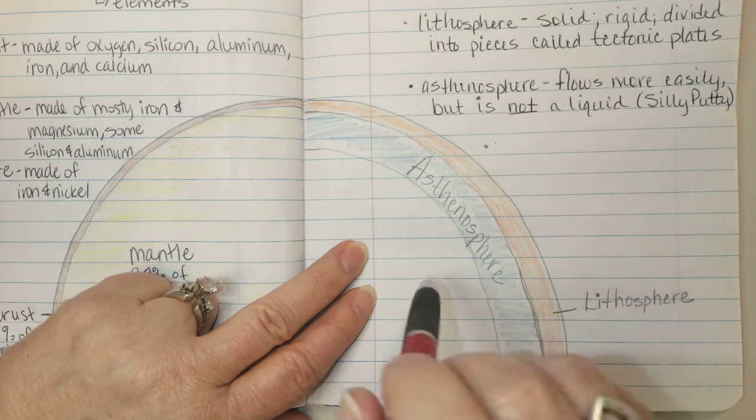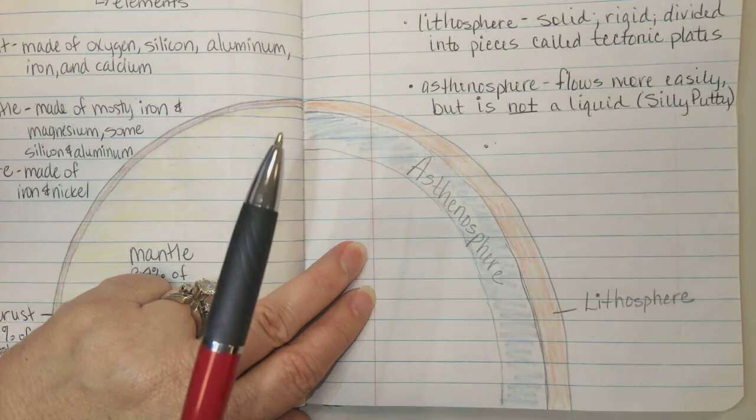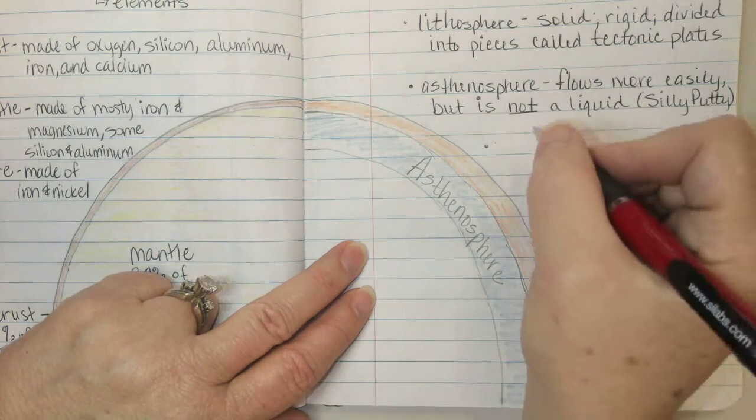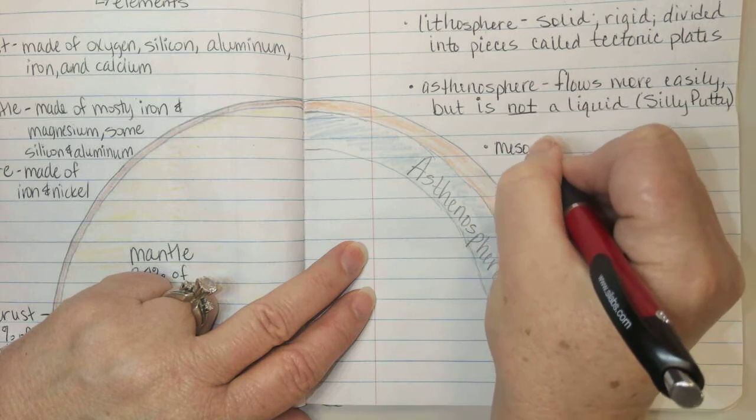Now, I was going to go back and tell you a little bit more about the asthenosphere, or the lithosphere. Well, I'll tell you later. I'm sorry. I don't want to mess you up. Let's go on and talk about the mesosphere.